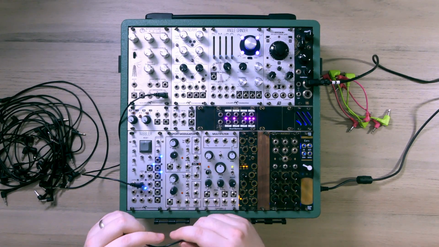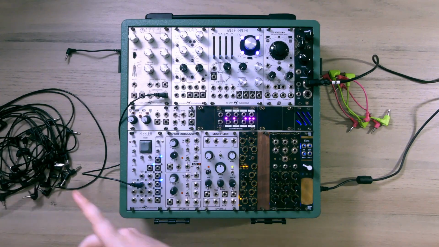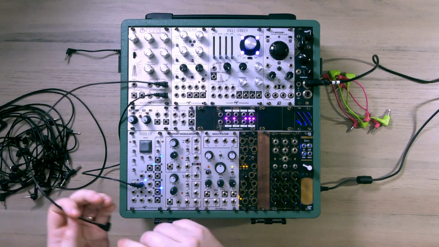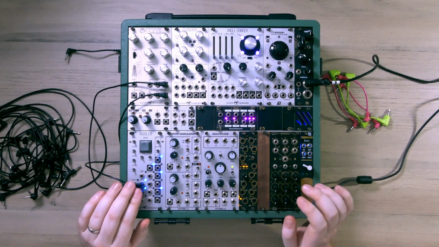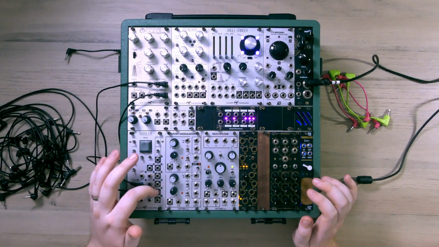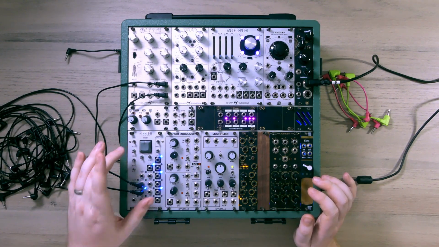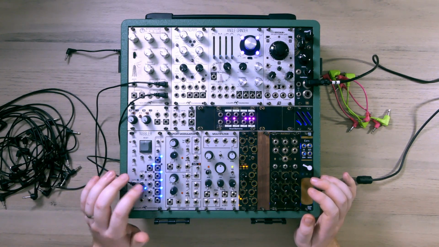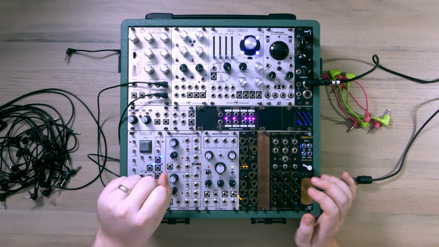I'm going to save this because we're going to come back to that. I'm going to take my top output, my top oscillator, and run that into the shift data. Now you'll see some dots moving along here on the Nibbler. We're using the Nibbler as a shift register, which means that we have these four buckets that have data in them, either on or off.